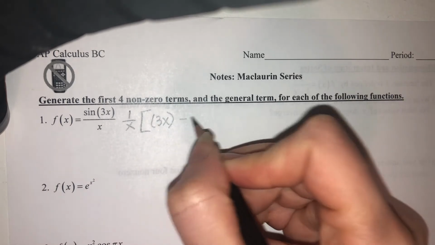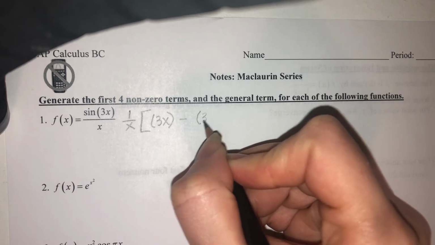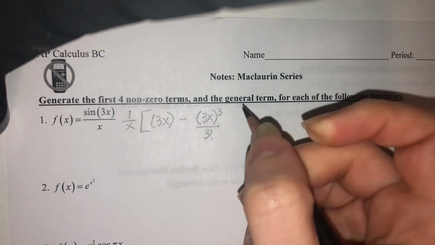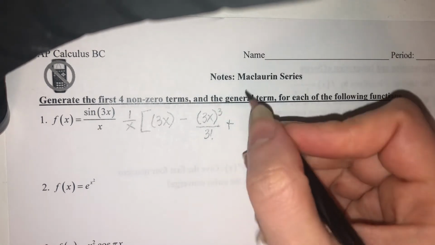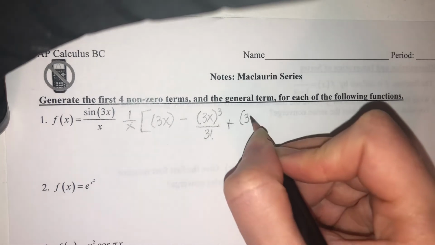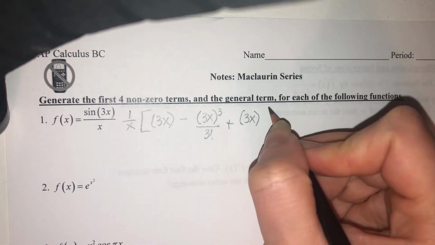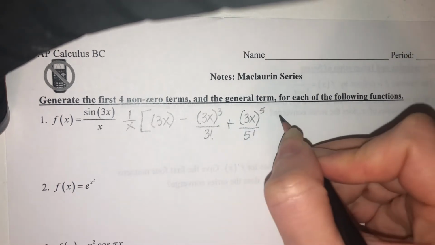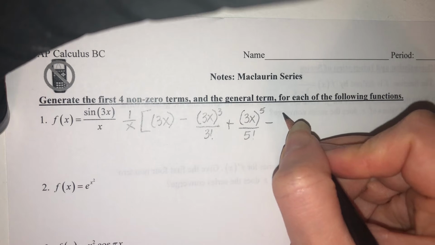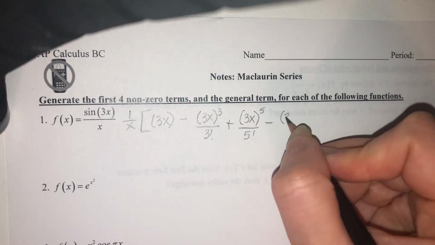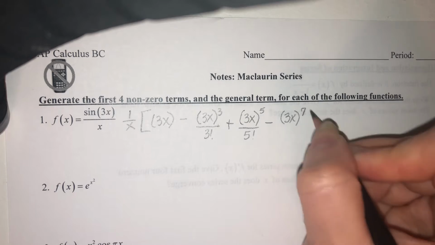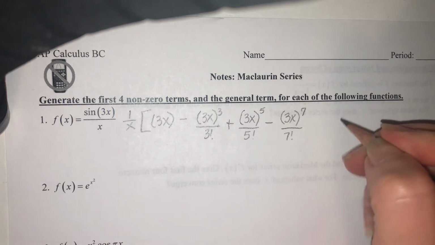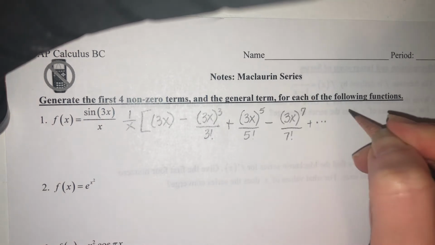And then it's a negative x cubed, so it'll be 3x quantity cubed over 3 factorial plus, normally it would be x to the 5th, so we're going to do the quantity 3x raised to the 5th power divided by 5 factorial minus, normally it would be x to the 7th, but we're replacing the x with 3x raised to the 7th power over 7 factorial. And then we go plus dot dot dot, and it continues.